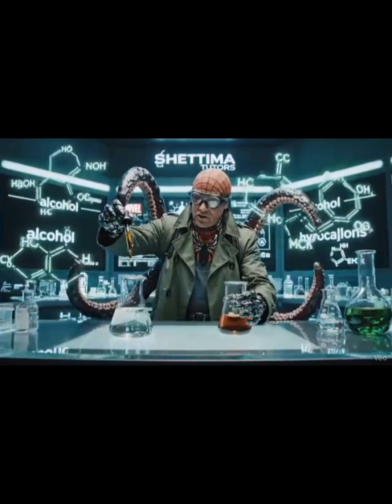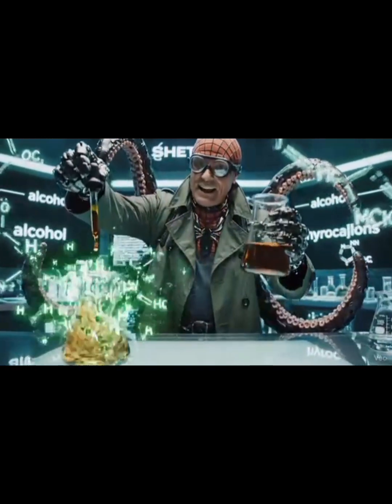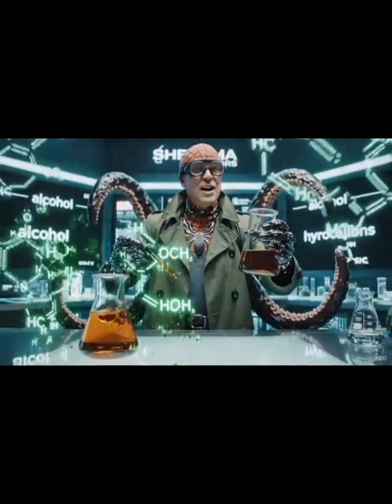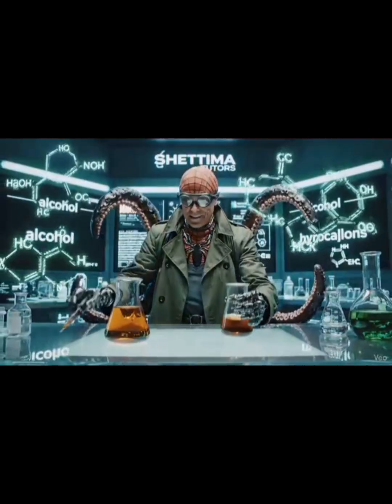Primary or first degree alcohol, 1 carbon. Secondary or second degree, 2 carbons. Tertiary or third degree, 3 carbons around.